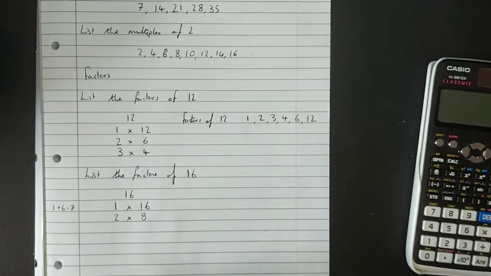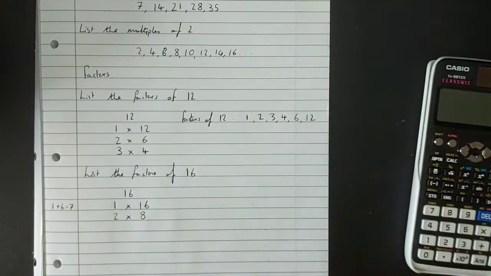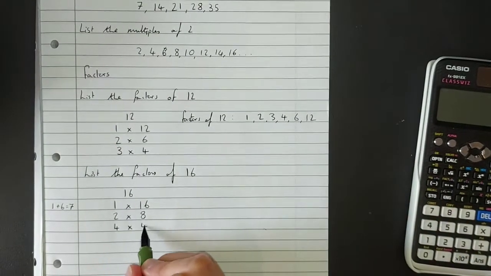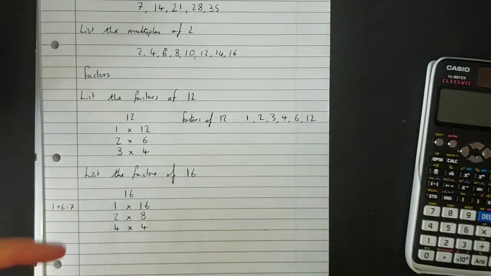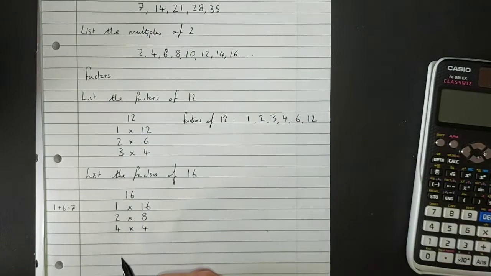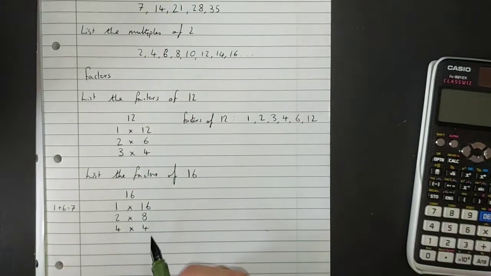4, can we halve it and halve it again? Well, if we halve it, we get 8. If we halve it again, we get 4. So that's 4 times 4. Okay, this is an interesting case. Because this is a square number, that means 4 is appearing twice in our calculations. But when we list the factors, we're only going to write it once because it's one number.